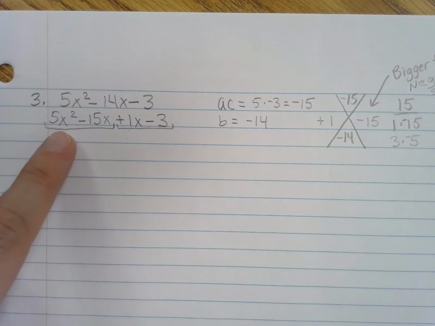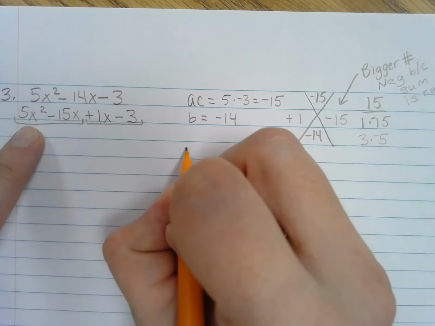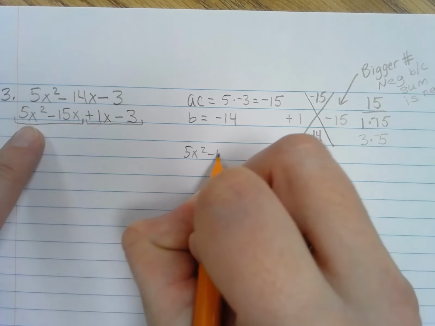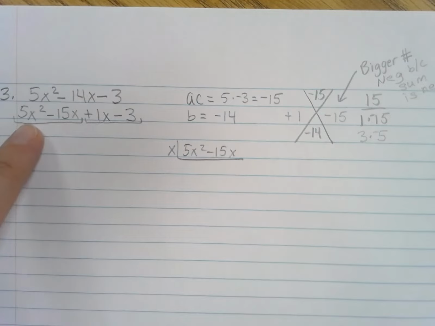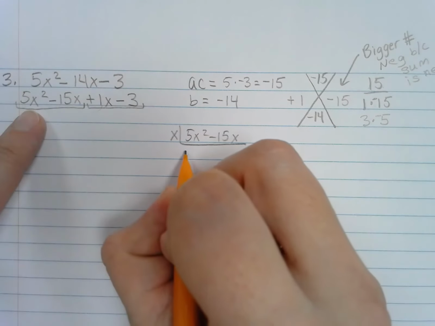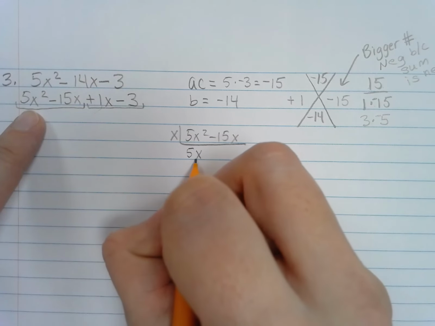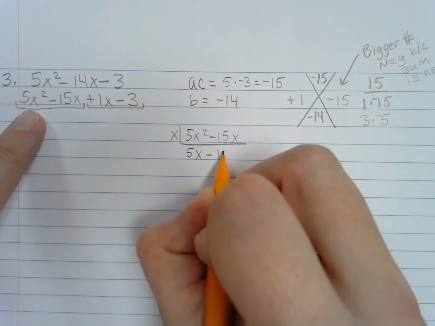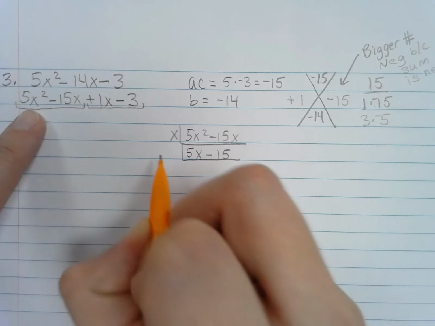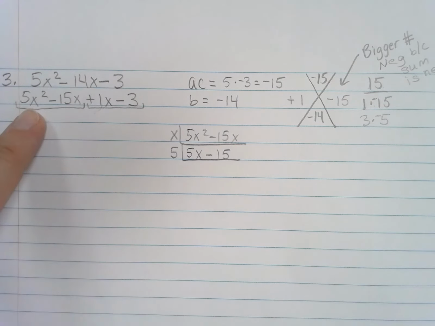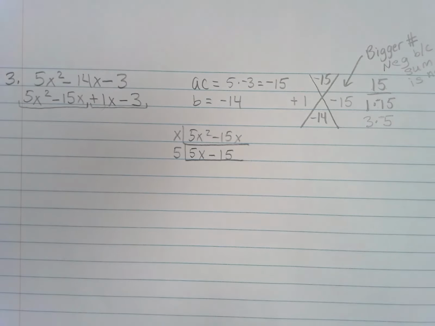So of this group, 5x squared and negative 15x, I always start with my variable first. So I do have a common factor of an x. So that will leave me with a 5x for the first term and just a 15 for the next term. Do another stair step and divide now by a number. A 5 will go into both of those.